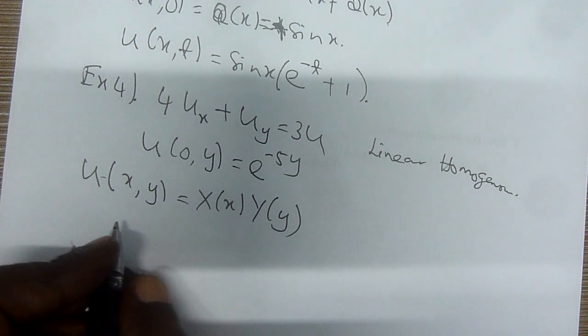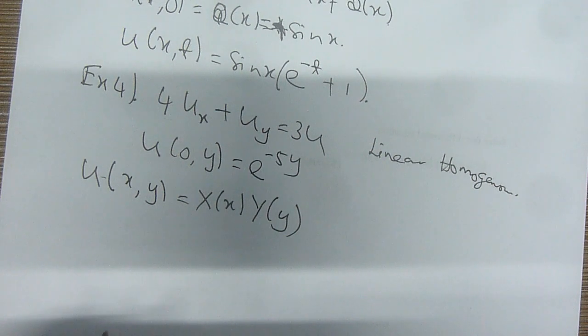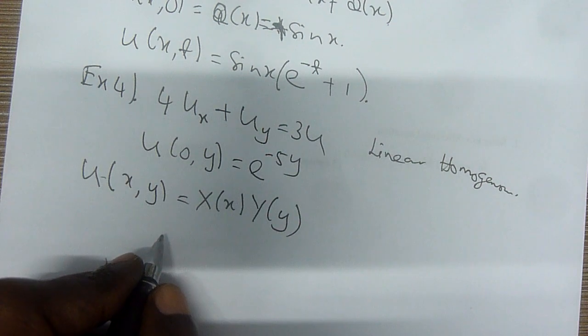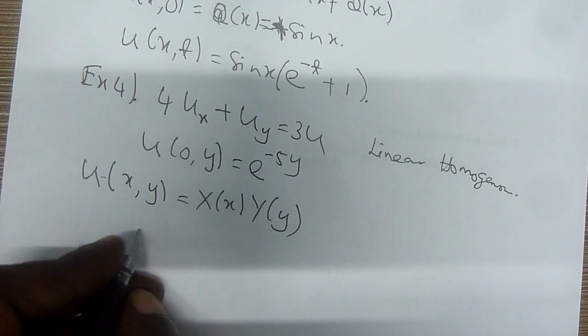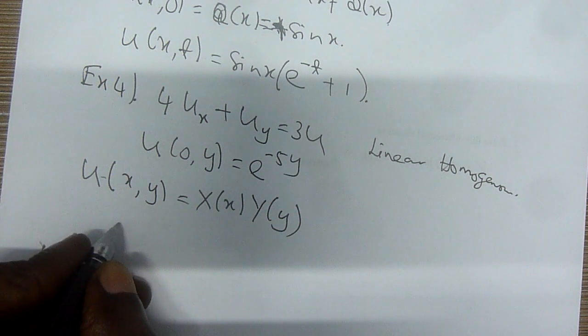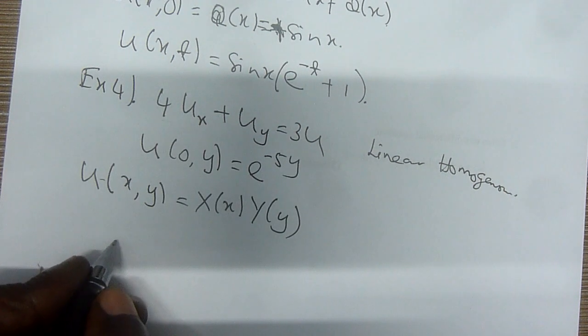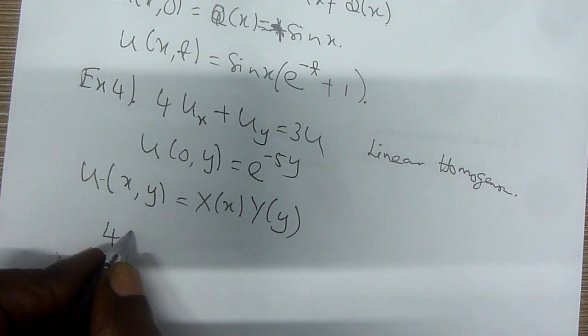Okay, in this particular case, you will get a very odd kind of combination, which you never learned before. Okay, if I substitute here, this substitution will give me this kind of form.